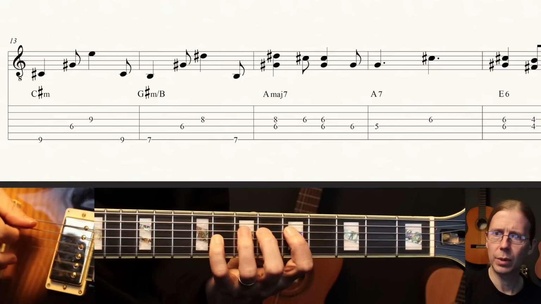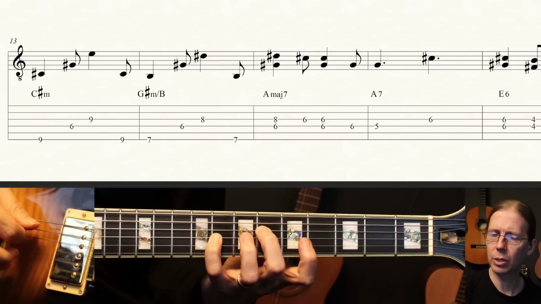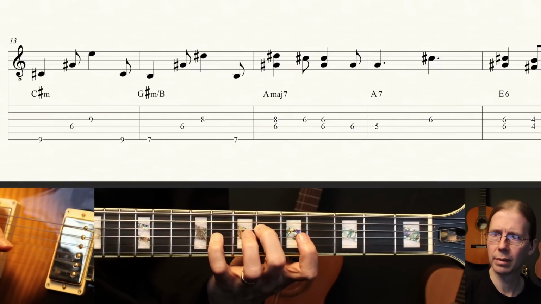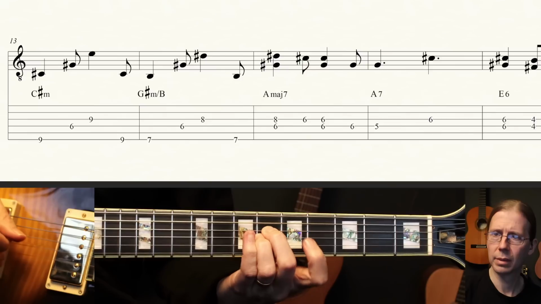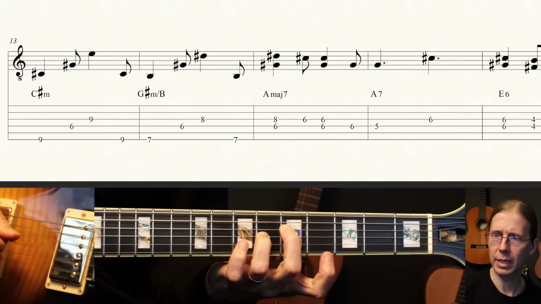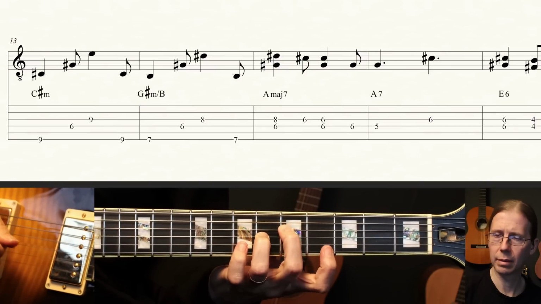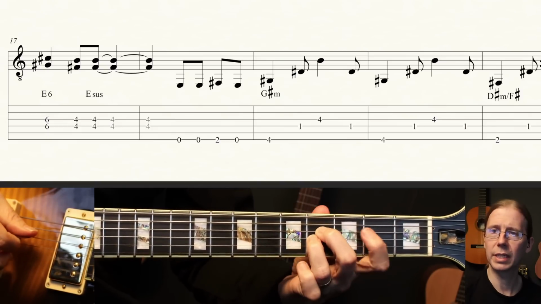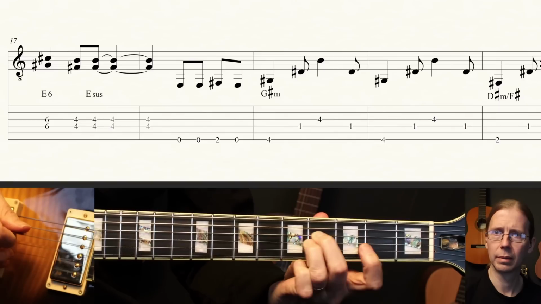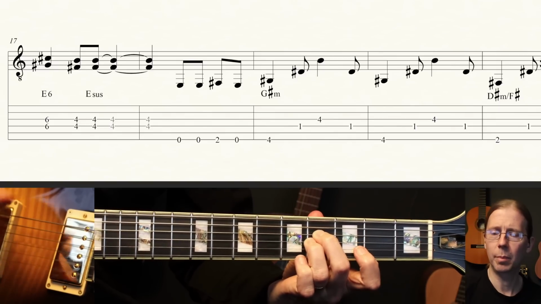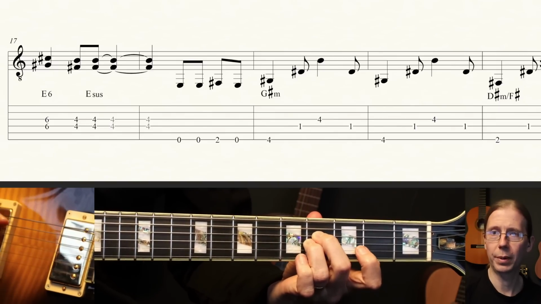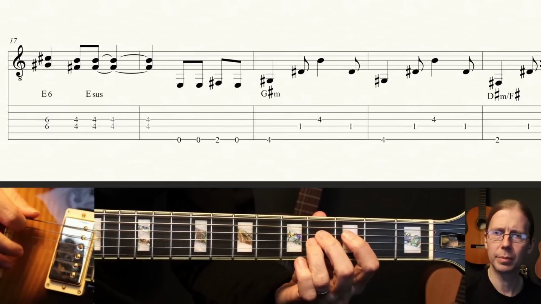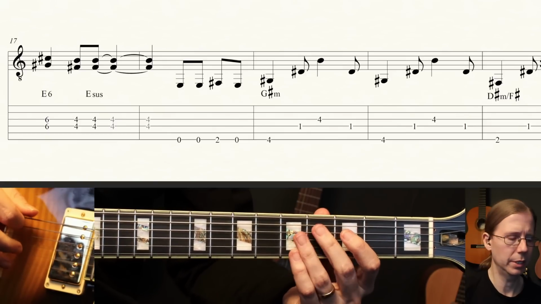Okay, and then we're going to play these 2 notes. I may be including string 5 on this. Into the A7. And then we can slide in to fret 6. And then back to fret 4. Okay, then we have a couple of pickups into the next sequence here.